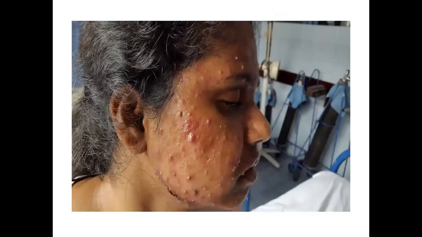This is a lady with acne, where you can see the nodular cystic lesions, comedones, papules, and post-inflammatory pigmentation, as well as scars on her cheek, forehead, and the chin. This is the lady with severe acne, with multiple lesions all over her face, with crusted papulopustules, nodular cystic lesions. Again, the same lady on the other side of her face.